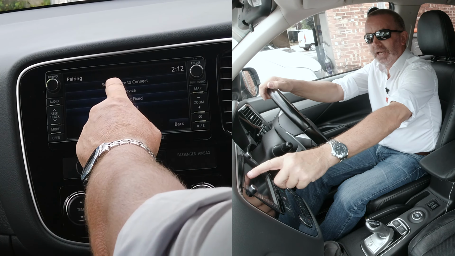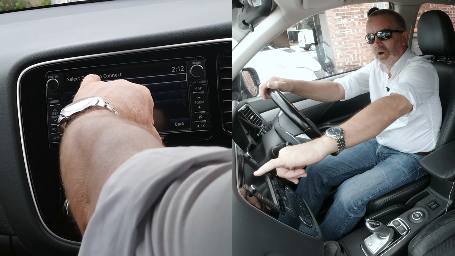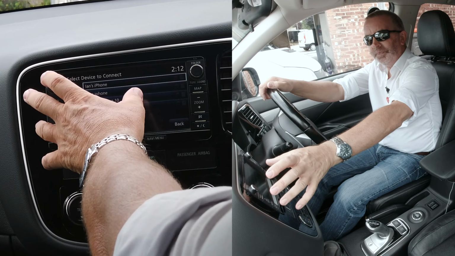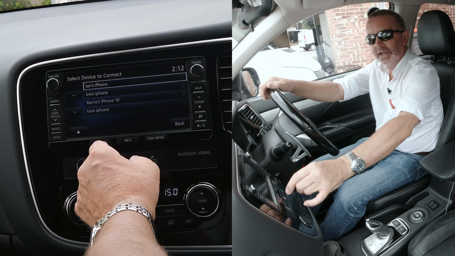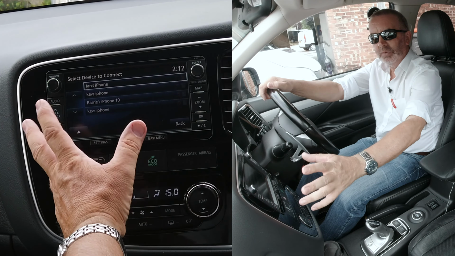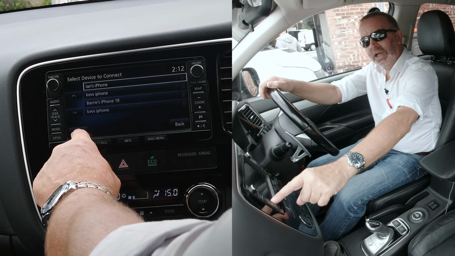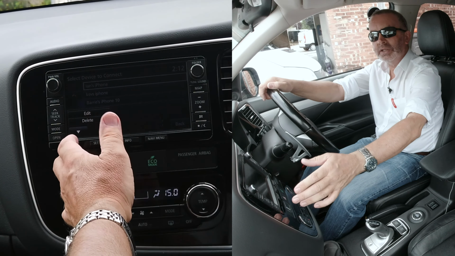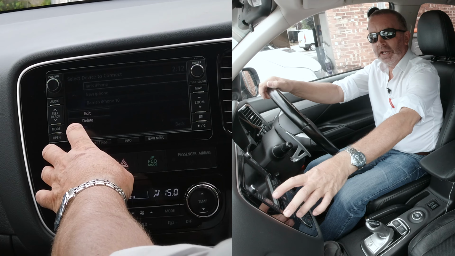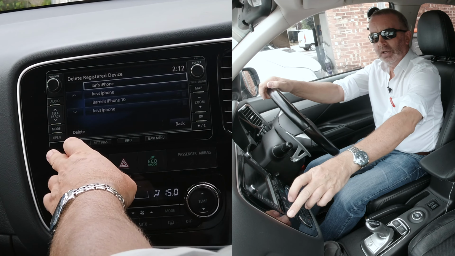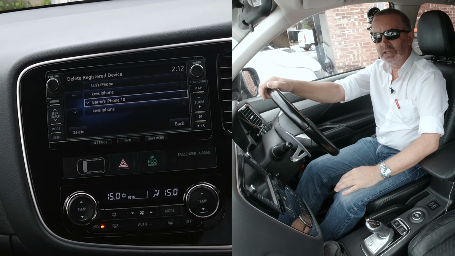And then from pair device, you've got a list of the phones that are already paired. Now I want to be deleting this one, but again, there doesn't seem to be any instructions. But there's the arrow here, so you click the arrow, and finally we get to the screen we want: delete or edit. So we want delete, and that's the one I want to delete.